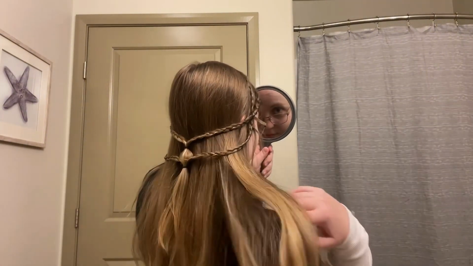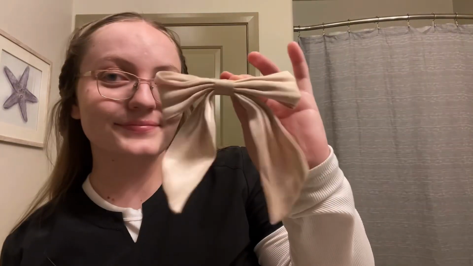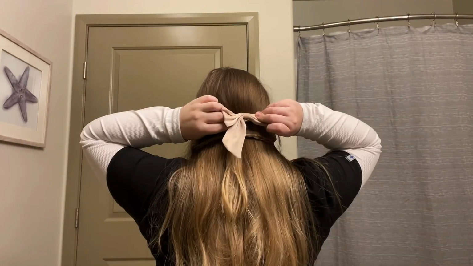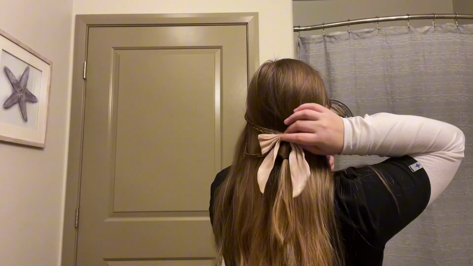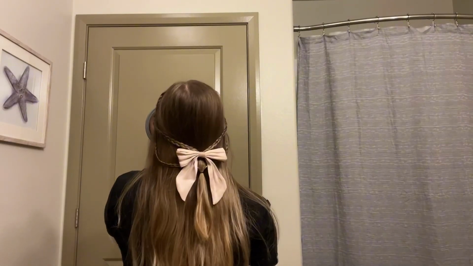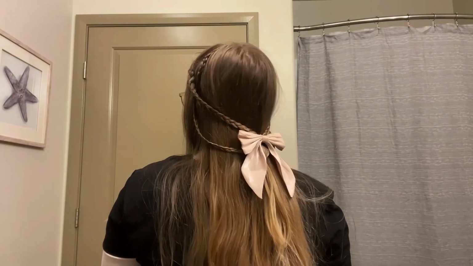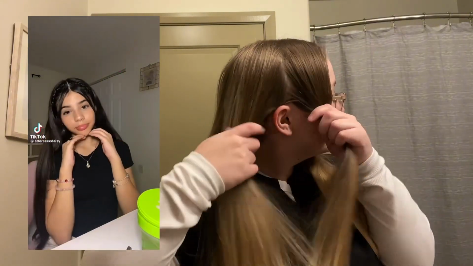In the video, she did it a third time, which I didn't do because I felt like it was already really loose and it hangs really low on your head. I decided to add a bow to it just to see if that made it look less messy, but it was kind of falling out, so I probably could have done this better, but this was my first attempt. So it does look really cool and it's something different. So yeah, definitely give it a try. It was fun to see what it looked like on my hair.